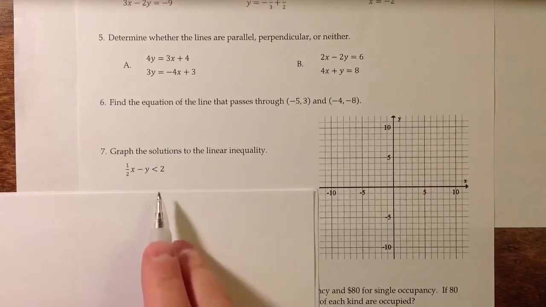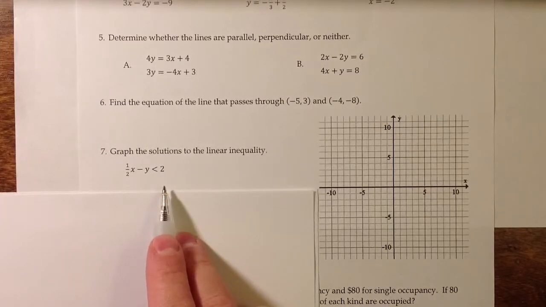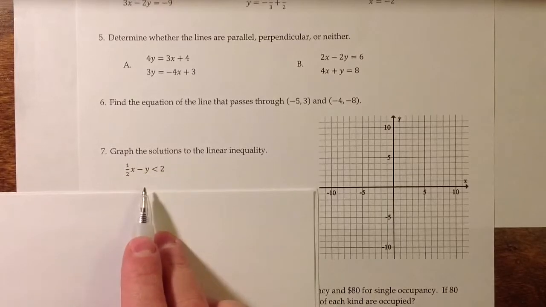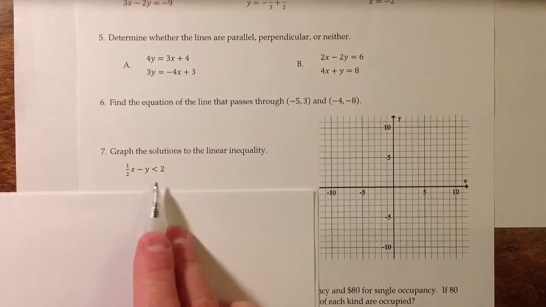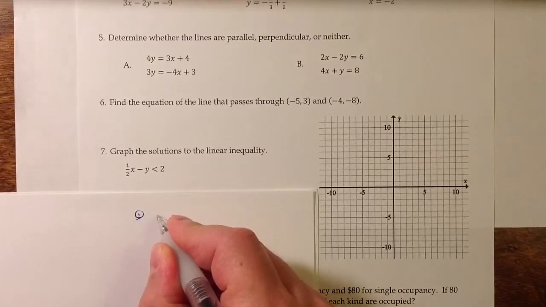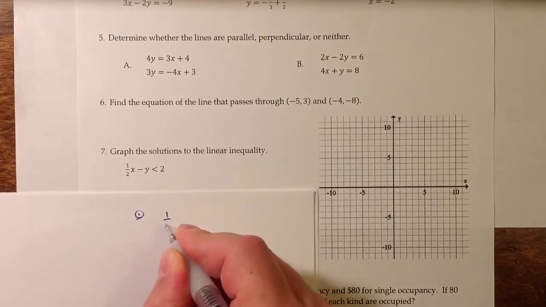In problem 7, we're asked to graph the solutions to the linear inequality. So I want to identify all the points on the coordinate plane that make this statement true: 1/2 x minus y is less than 2. A good place to start is by graphing just that line.